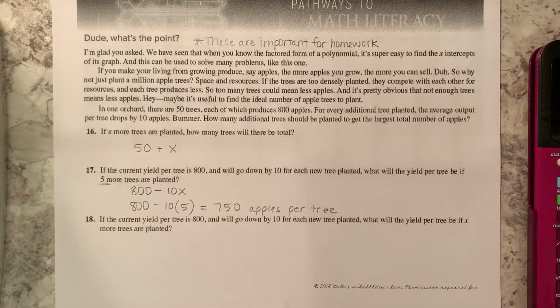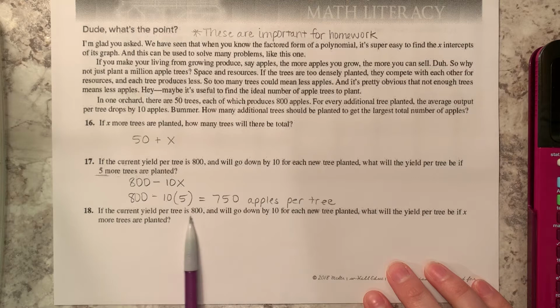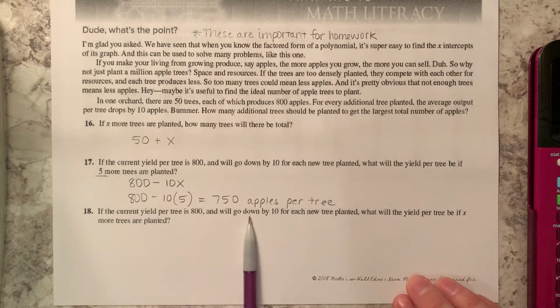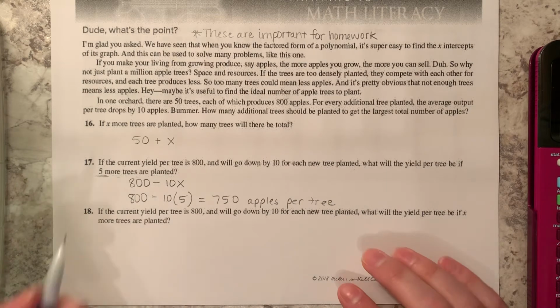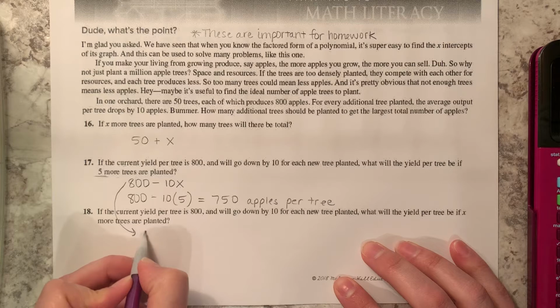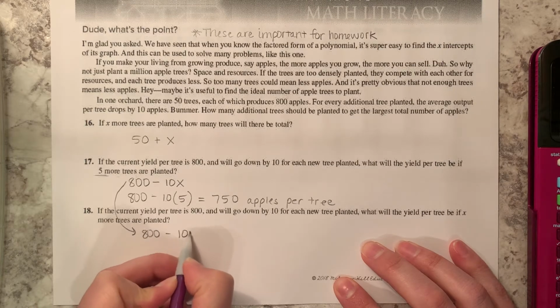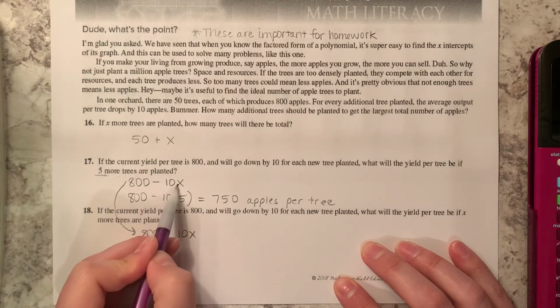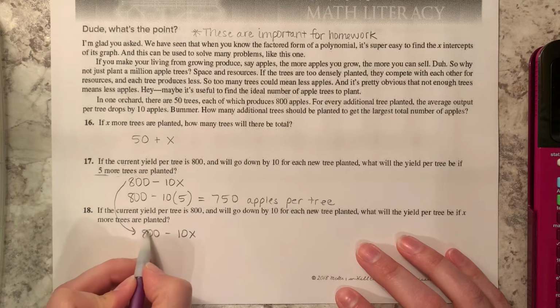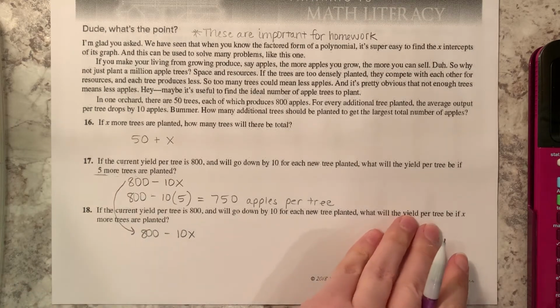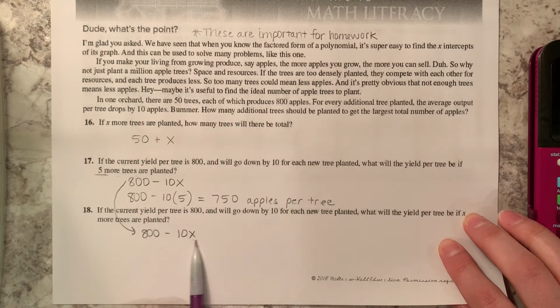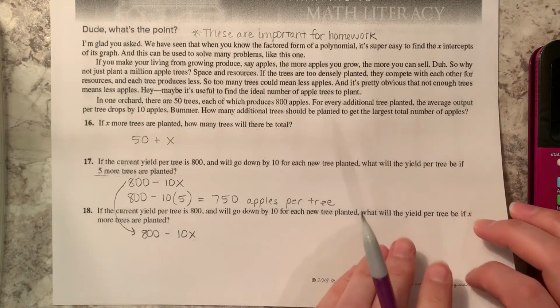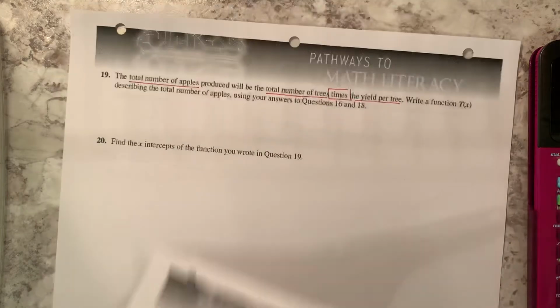Okay. If the current yield per tree is 800 and will go down by 10 for each new tree planted, what will the yield per tree be if x more trees are planted? I actually already did that, because they specifically said 5 up here, but I wrote x so that you guys could see where that would be coming from. So that was just an example, but this is for any number of trees that they're gonna plant extra. Okay, let's move on.